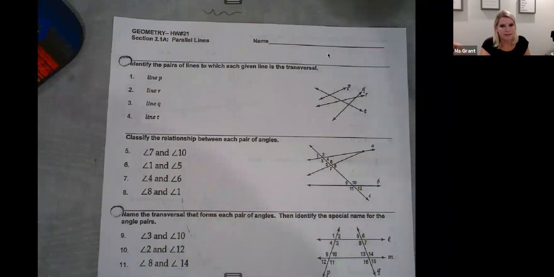4 and 6, some people might say are same side interior, but they don't add up to 180. So then it's like, well, they're not practical and they're not usable. And that's what we go off of. I want to be able to use them and say, oh, look, they're the same measure. Oh, they add up to 180.